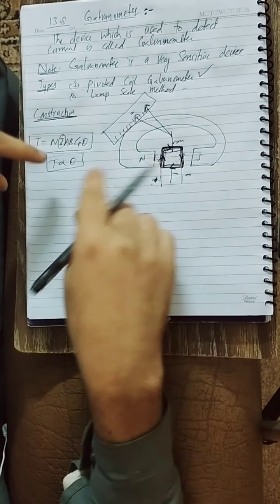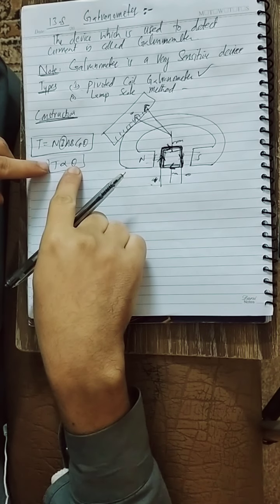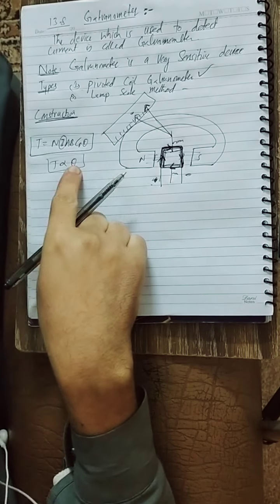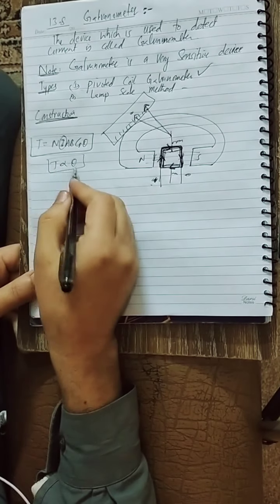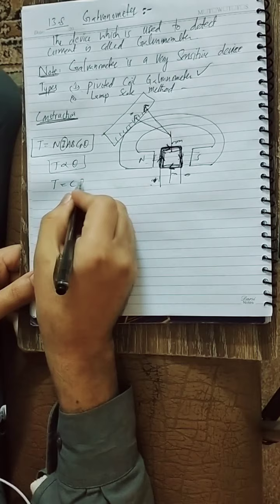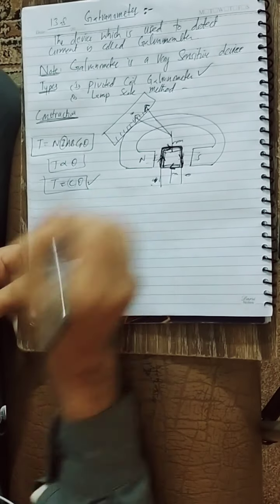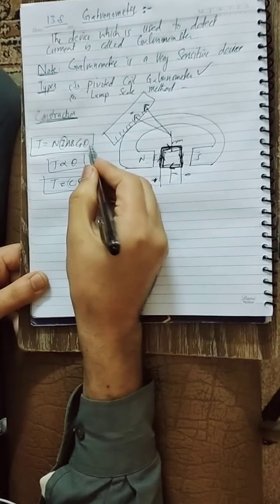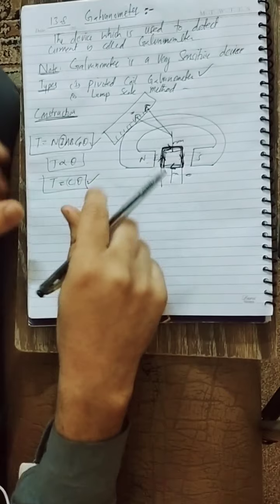radian. So the spring will give the torque to the coil, and this torque will produce angular displacement in the coil, and it will cover a number of divisions. Now these are both directly proportional, and if you remove the proportionality sign, we will place a constant that is called C. This is called the restoring torque produced by the spring, and this is called the applied torque produced by the applied current. Now both the torques are equal.